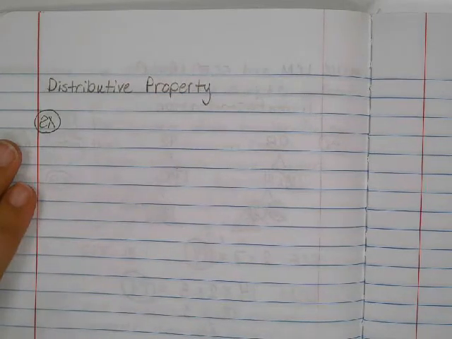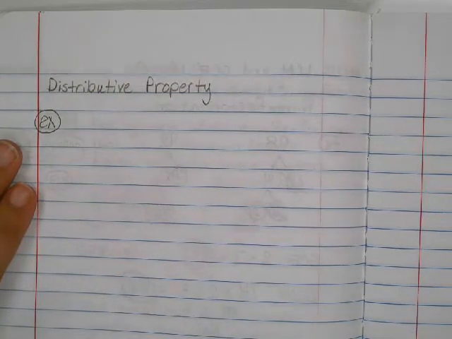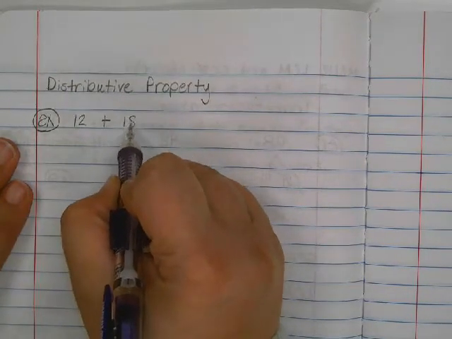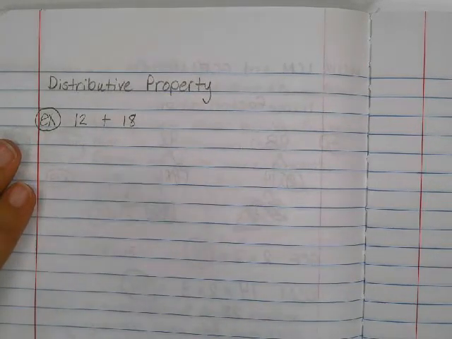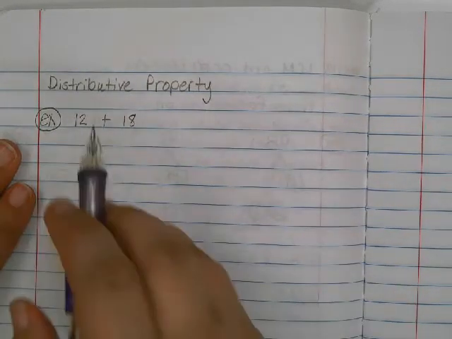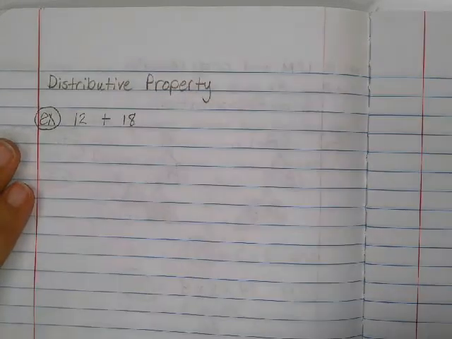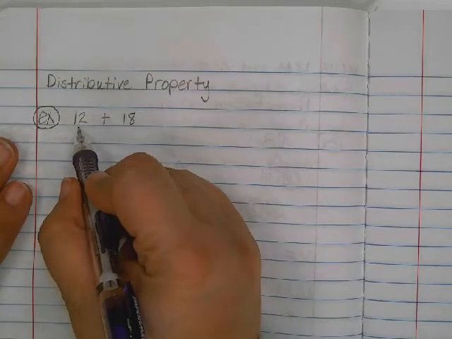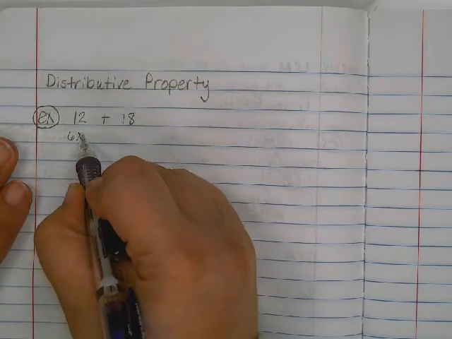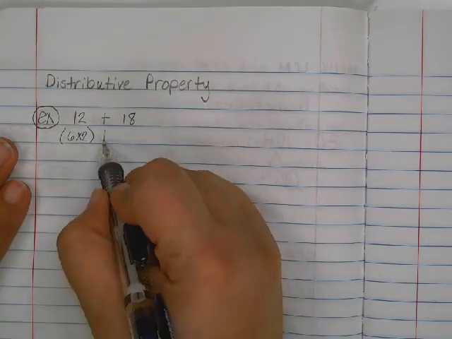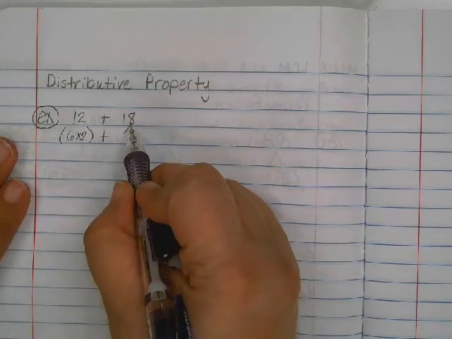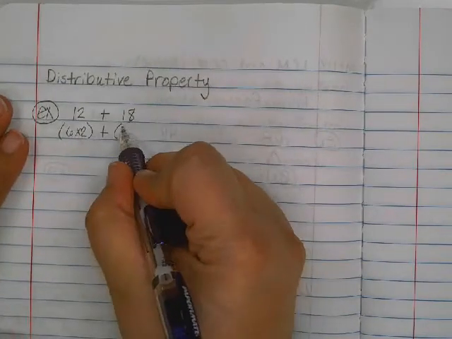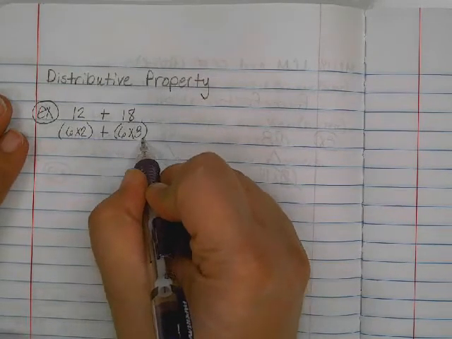if I wanted to look at the numbers 12 plus 18, what I'm going to do is I'm going to think of a factor that is in both 12 and 18. The first thing that comes to my mind is 6. So I know that to get 12, I do 6 times 2. And then I still have my plus sign. And then to get 18, I do 6 times 3.